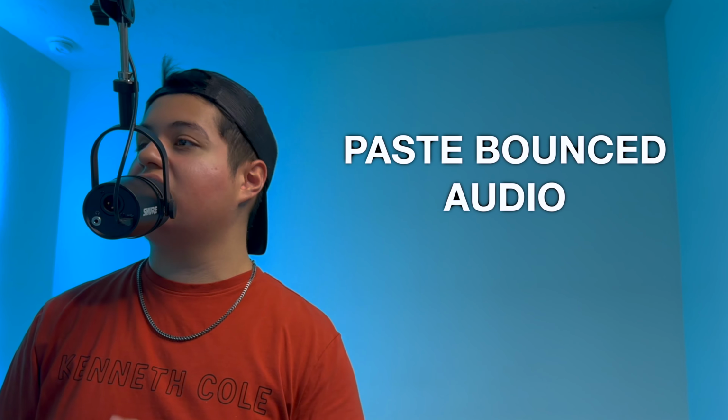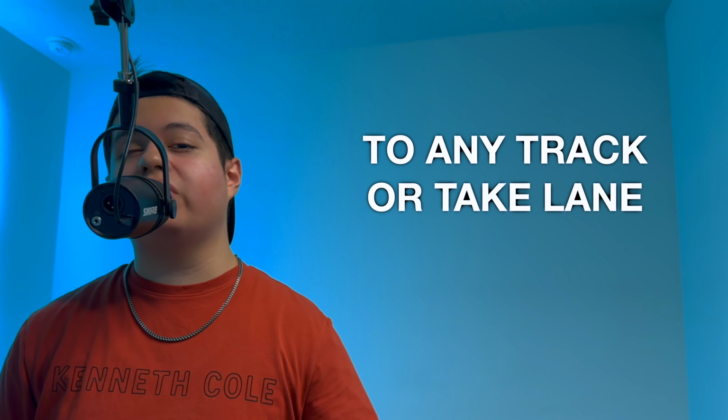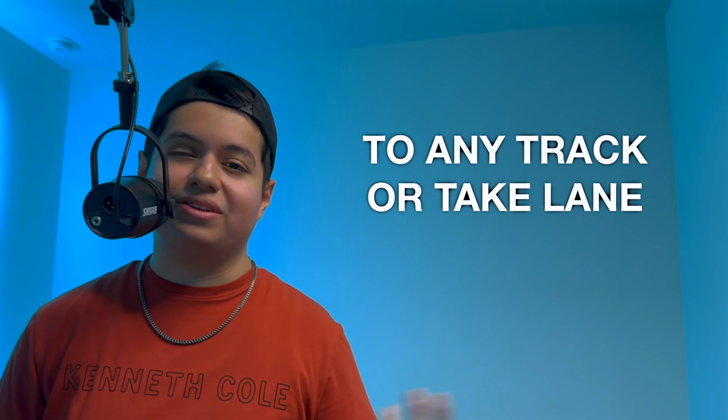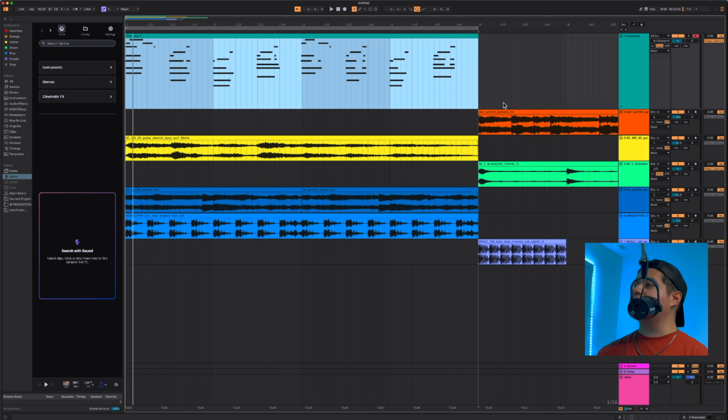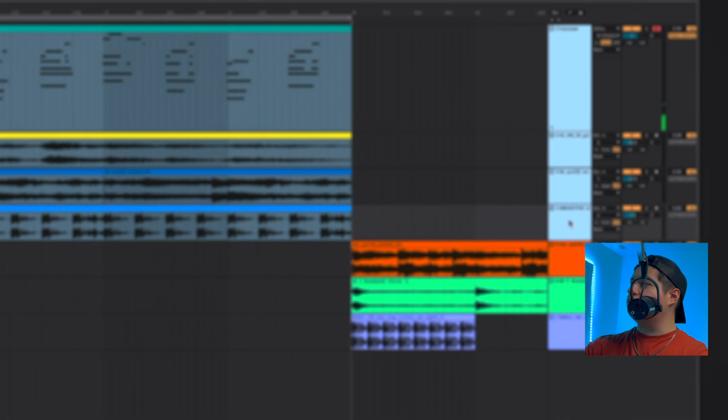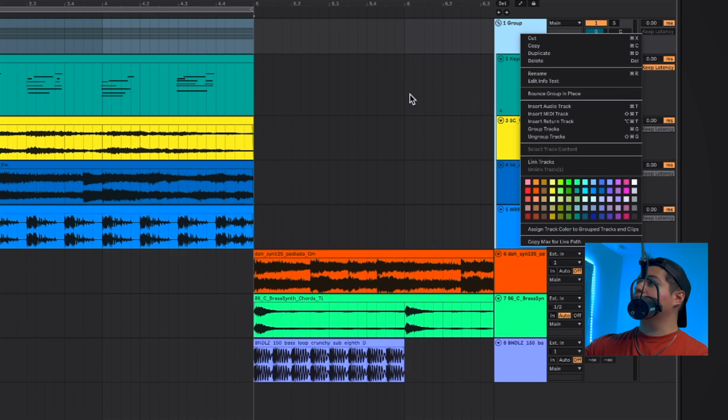That's pretty cool. It also includes the paste bounced audio feature, which allows you to paste a copied clip or selection as bounced audio into any track or take lane. Let's try this with what I just made here. I'm gonna create a group right here. And let's just say, I guess I'm gonna go right here.